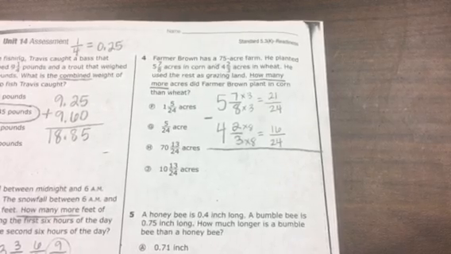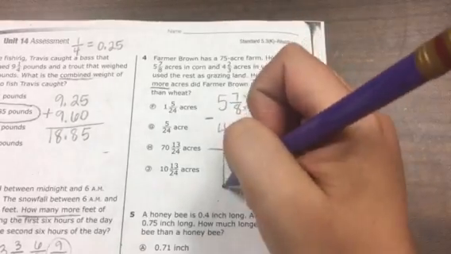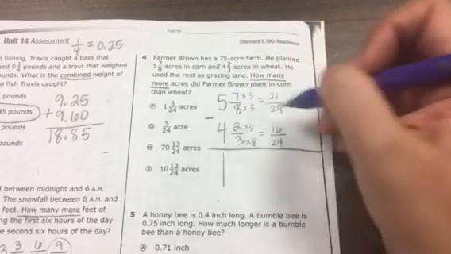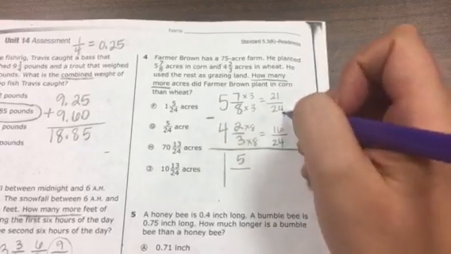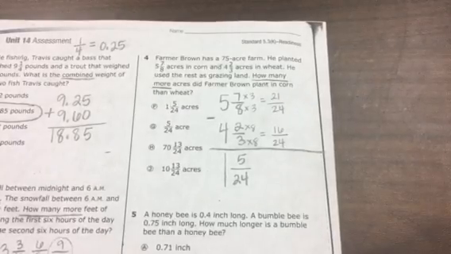All right, so now I can subtract the whole numbers. 5 minus 4 is 1. And remember, we only subtract the numerators. 21 minus 16 is 5, and we keep the denominator the same. So the correct answer is F.